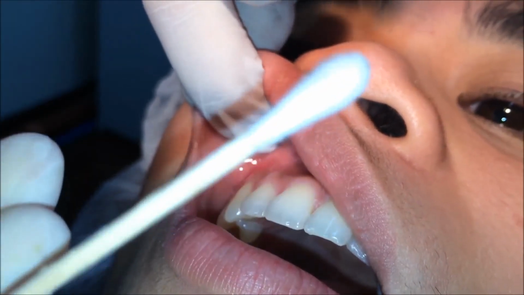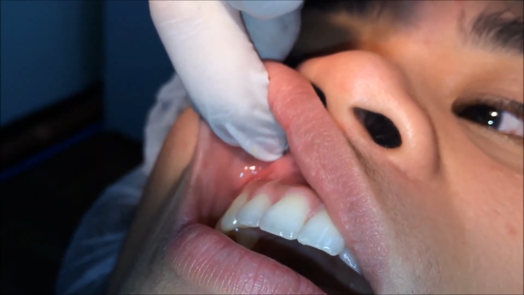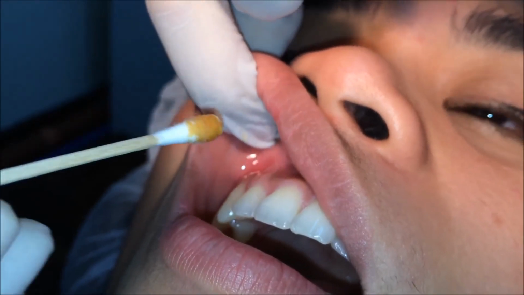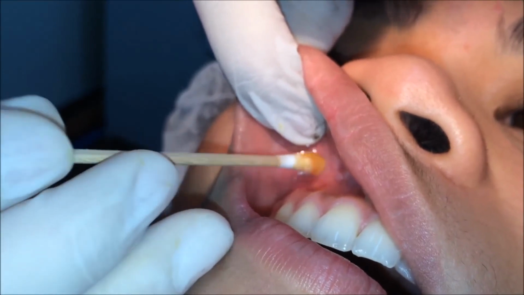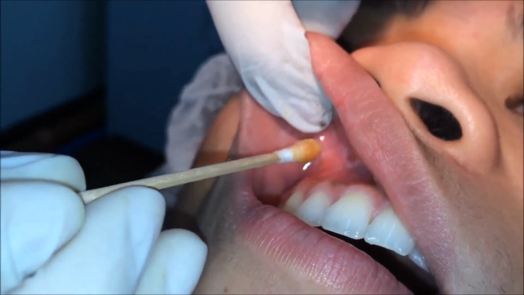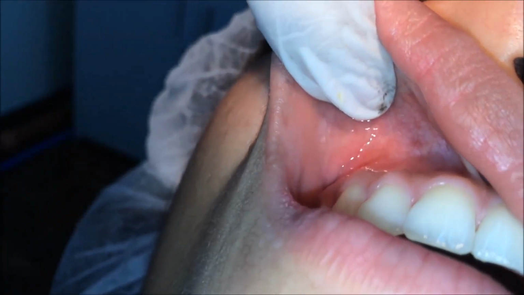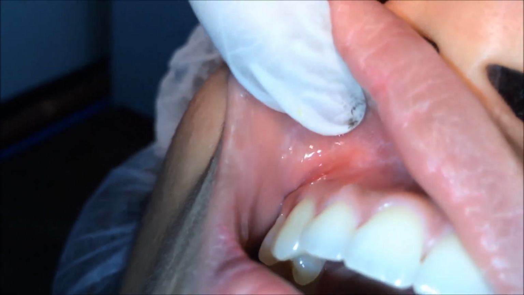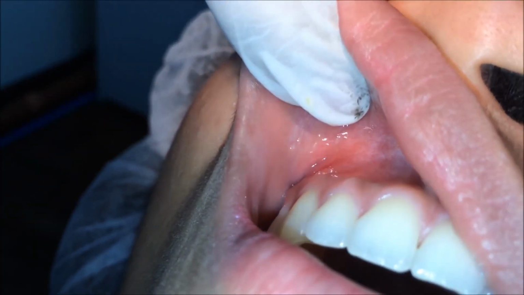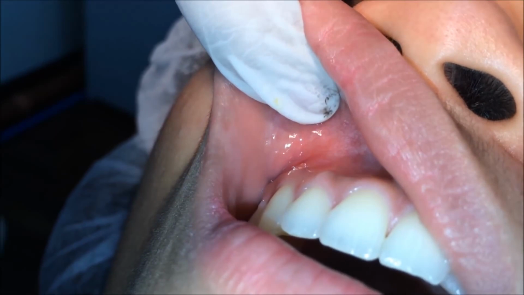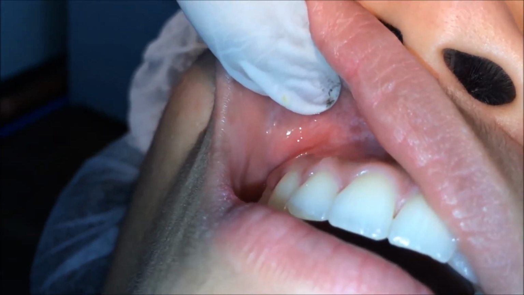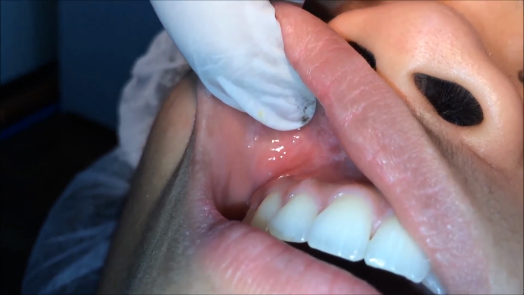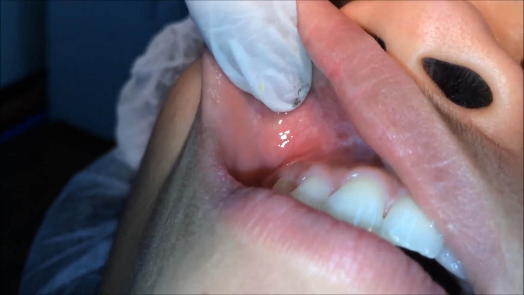We use a cotton swab to apply the topical antiseptic at the part to be injected. We wait a few seconds for the antiseptic to be absorbed. We do not want to let the area get wet again.